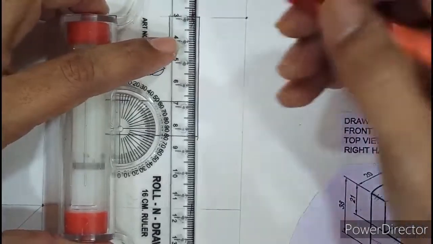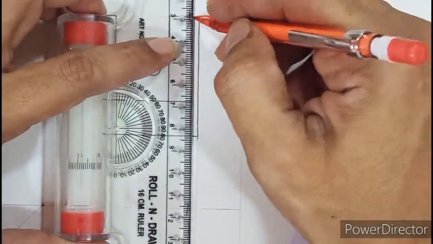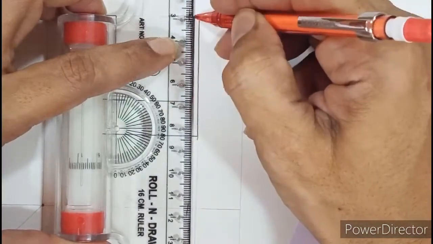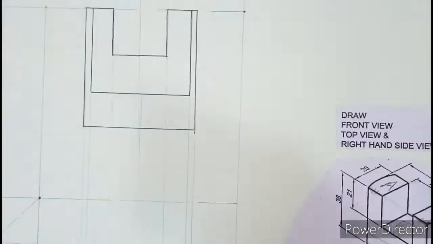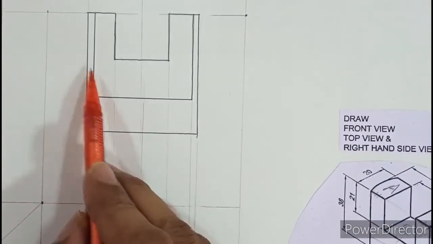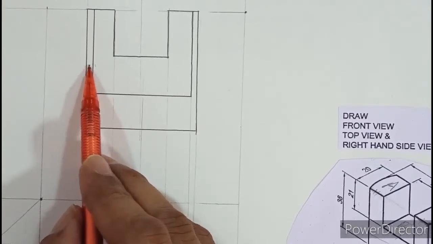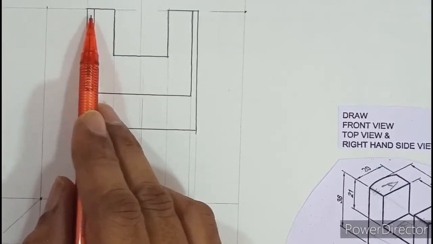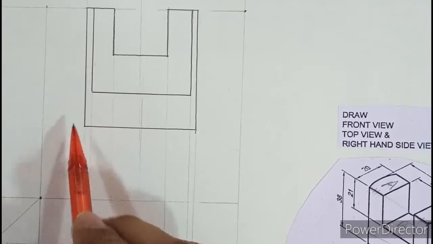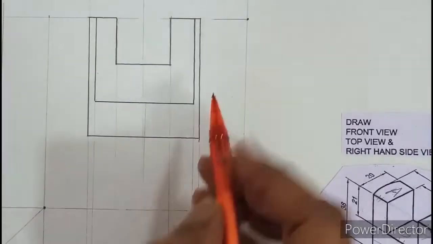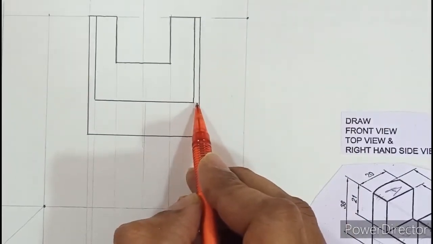And then from this side we'll close this. So if you look at these 2 adjacent lines, the gap is very small, and between these 2 lines the surface is a curved surface. So there is no dark line over here, please remember that.